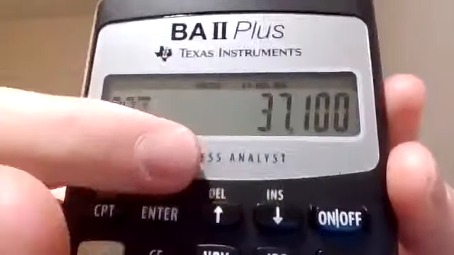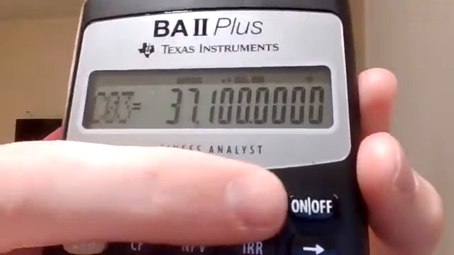That brings us to our CO3. Our CO3 is 37,100. So we type in 37,100, we hit our enter button, and we go down. That brings us to our FO3, which again is still 1. So we hit enter, and we go down again.